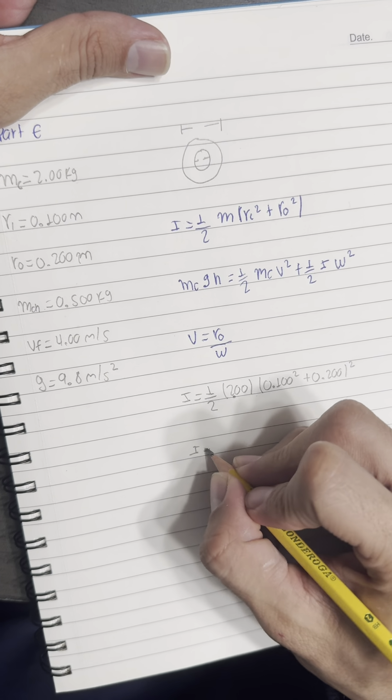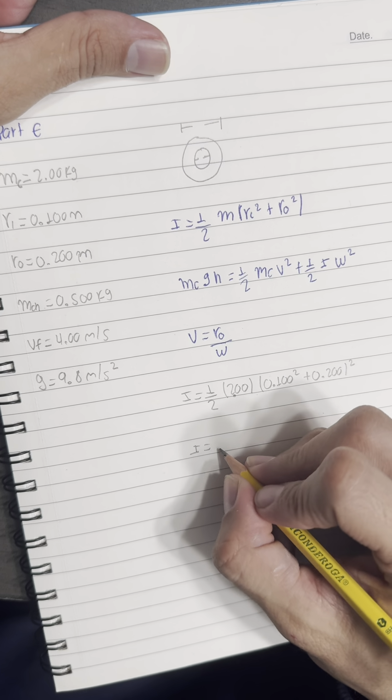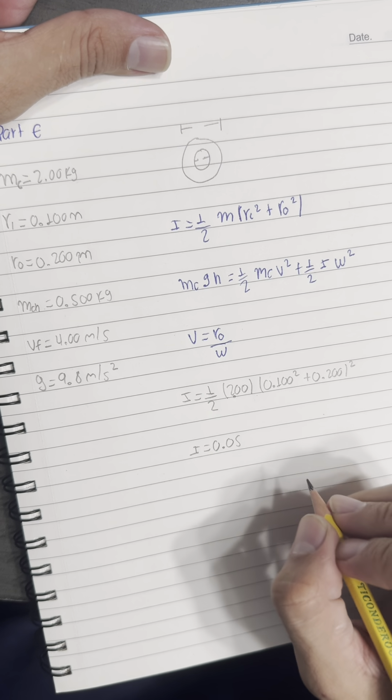This operation gives us a result of 0.05.